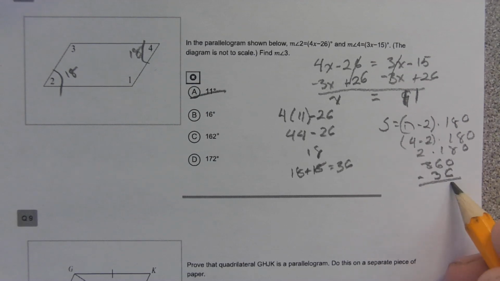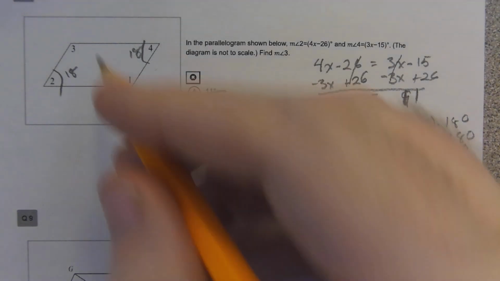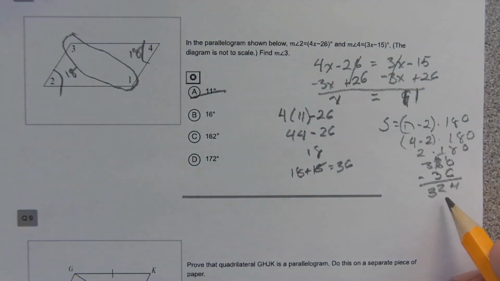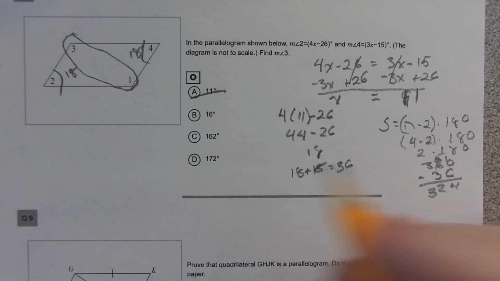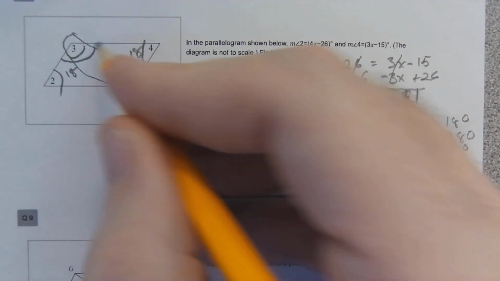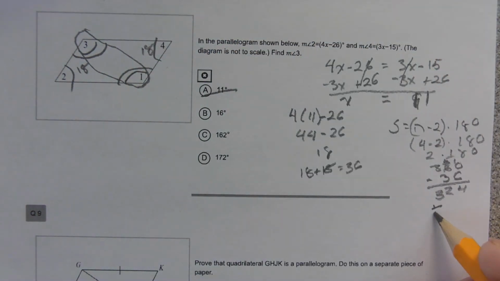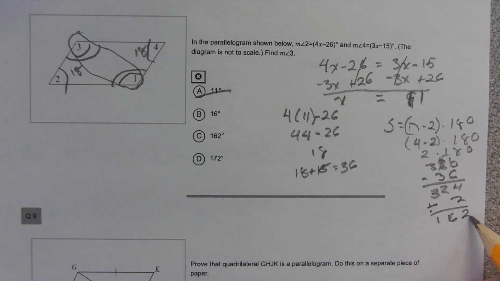So subtract 36. That's 4. So 324. So angle 1 and angle 3 add up to 324. Well, angle 1 and angle 3 are the same size. So we divide by 2, and we get 162.